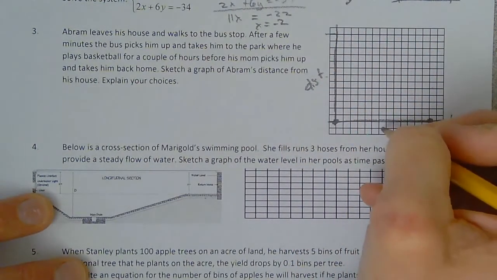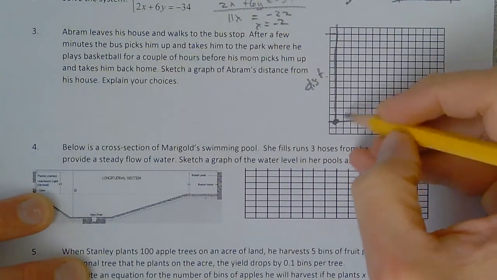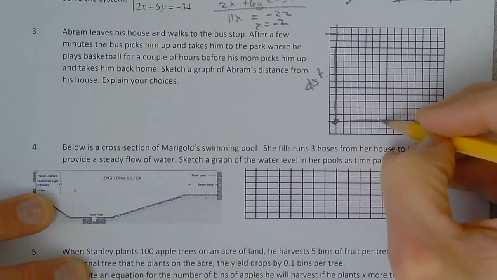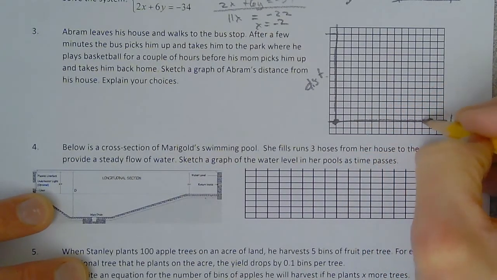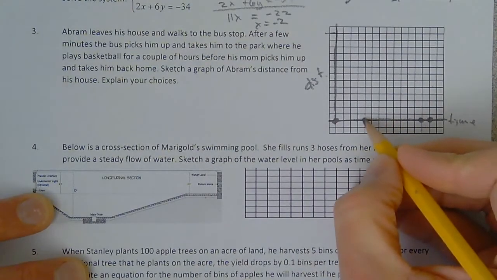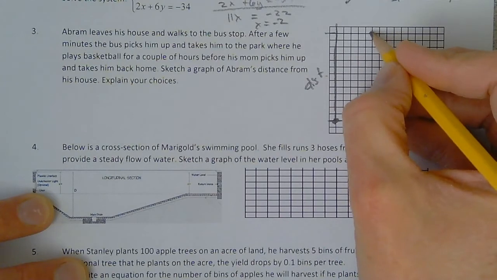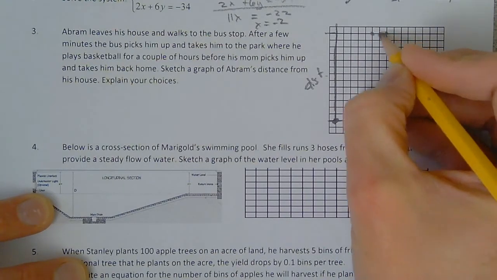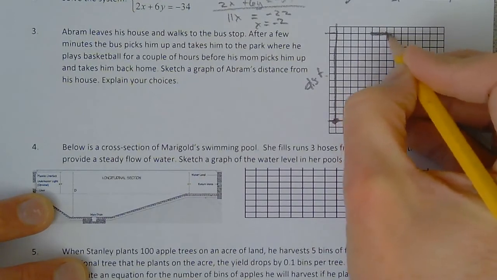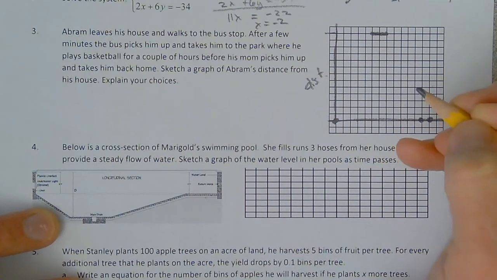It will come up to here somewhere, and middle of the day for a couple of hours. Let's see, 1, 2, 3, 4, 5, 6, 7, 8, 9, 10, 11, 12, 12 or 13 hours here. We'll make it a 12-hour day. And somewhere in the middle of that, he is playing basketball for a couple of hours. We'll say he's that far from his house. We won't count the back and forth down the court as different distances from his house.